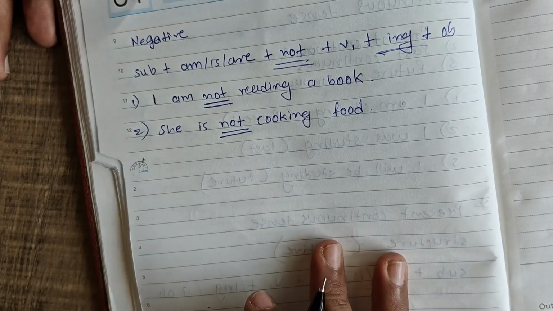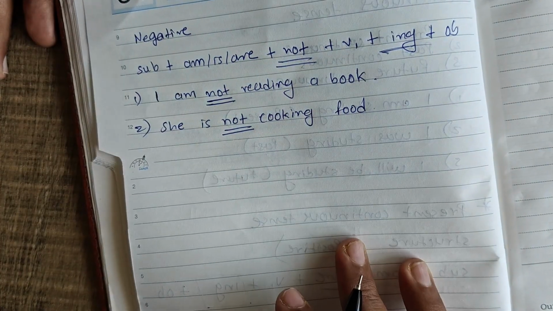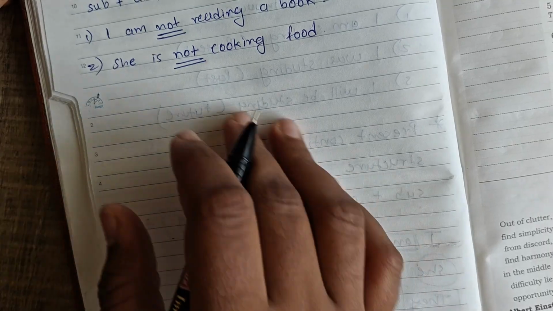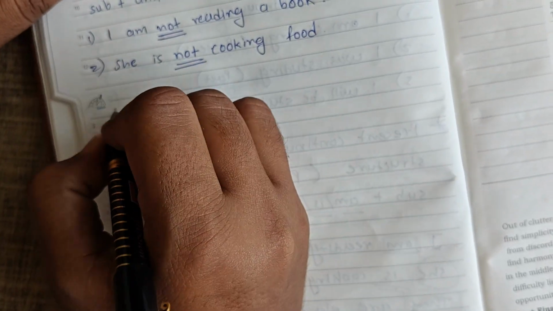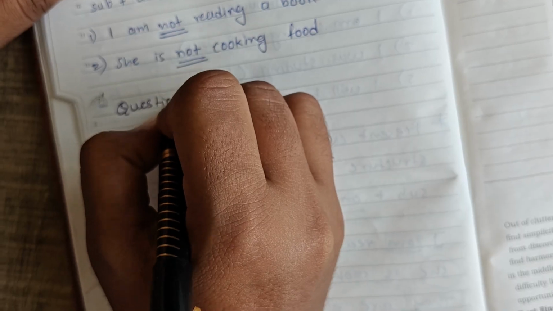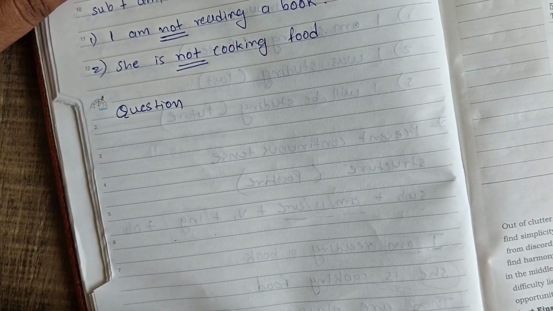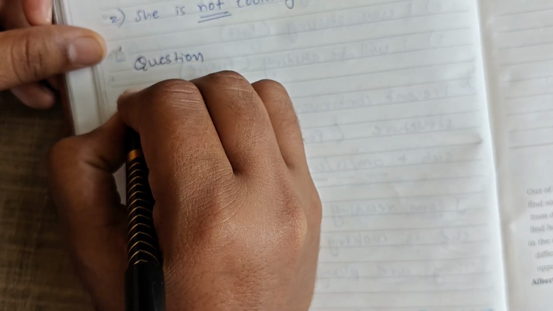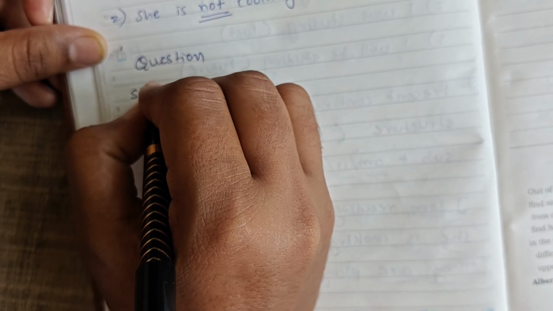Now we have studied the positive and negative. Now let's look at questions, how we will ask questions in present continuous tense. First look at the structure.